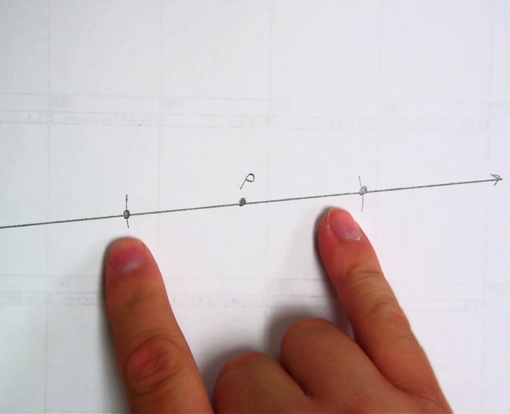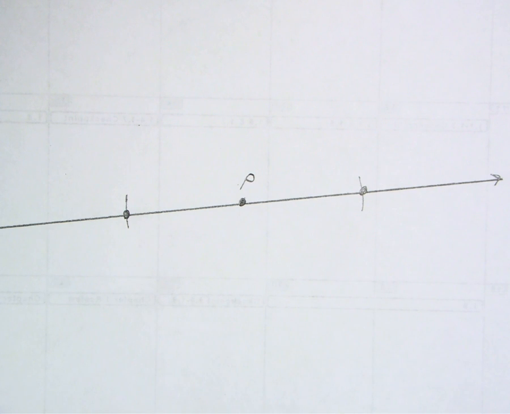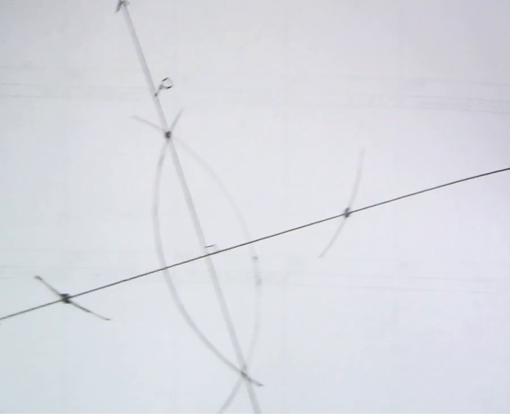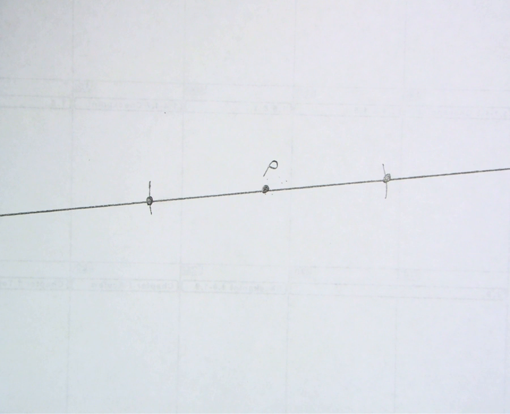Now we just create the perpendicular bisector of that segment exactly the same way we did over here. And it's going to go through P because P is the midpoint of that segment.